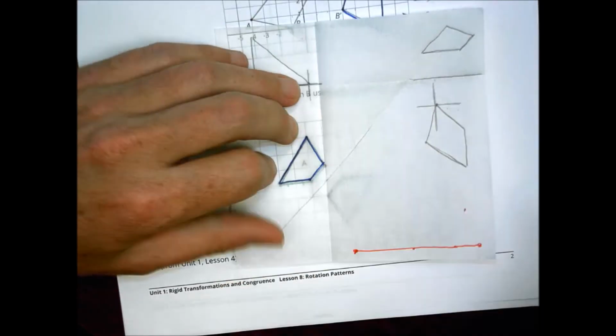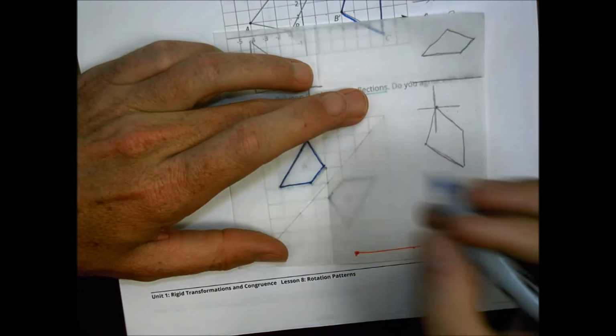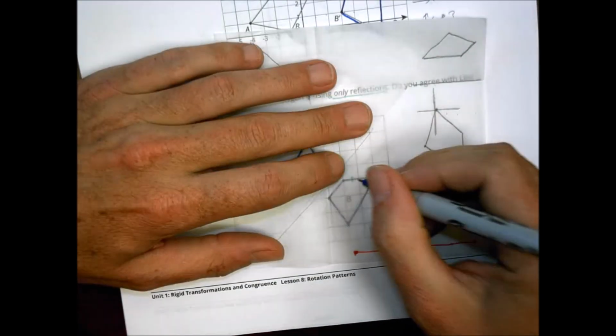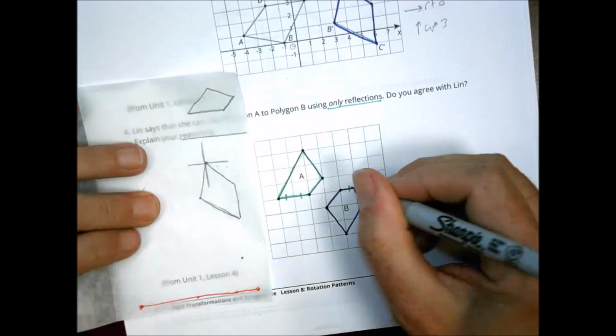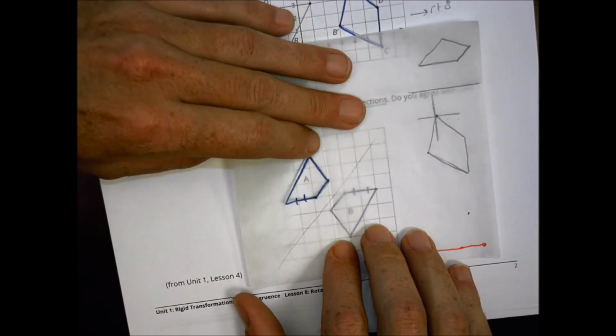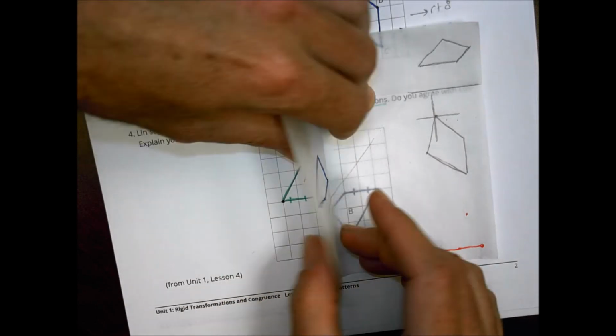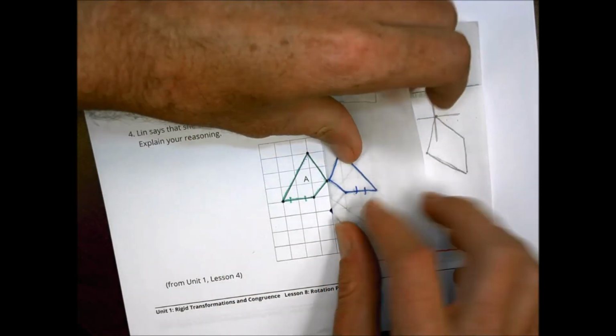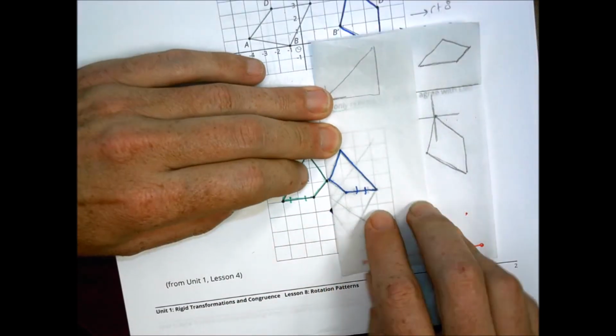We said before that this line right here matches that line right there, right? They match each other. So by folding over on the y-axis, or the y line, the vertical line, my sides are lining up.